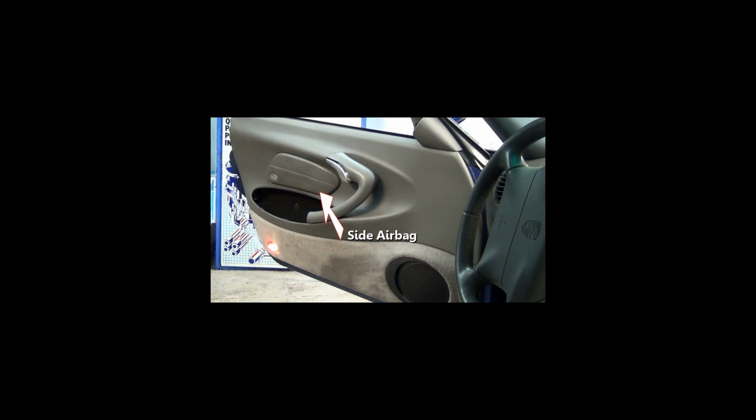They try to reduce unnecessary deployments and to adapt the deployment speed to the crash conditions. The algorithms are considered valuable intellectual property. Experimental algorithms may take into account such factors as the weight of the occupant, the seat location, seatbelt use, and even attempt to determine if a baby seat is present.